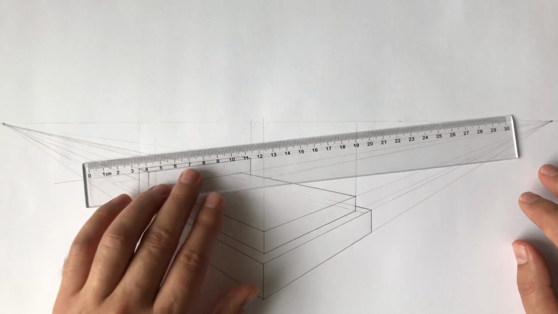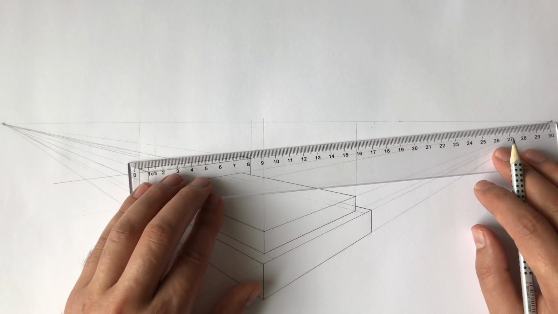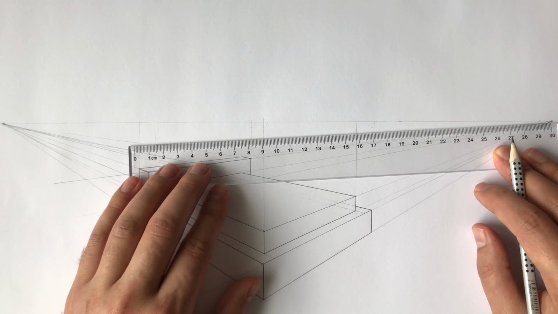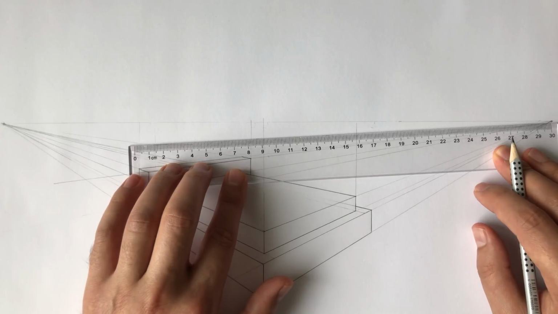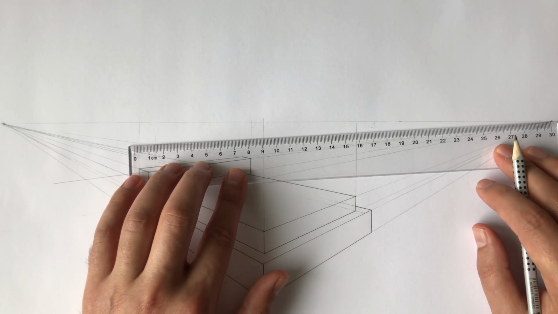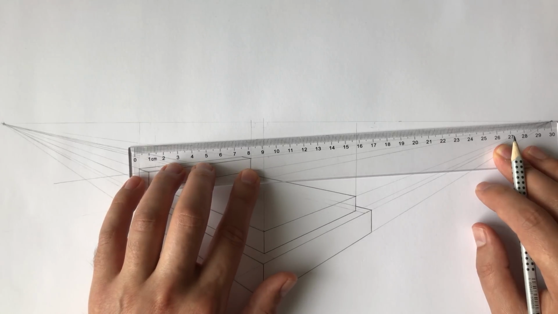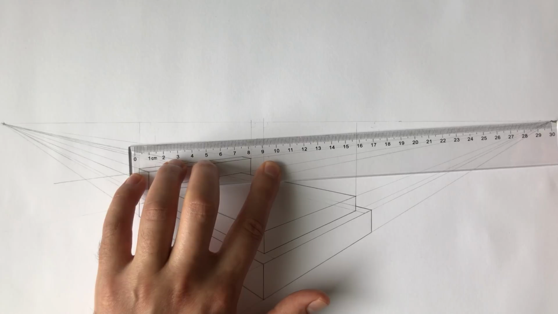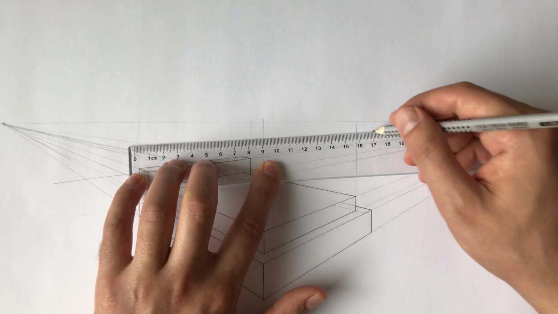We want to add something here also, up the bed, like shelves or something like that. So we adjust the height, how high we would like it to be.